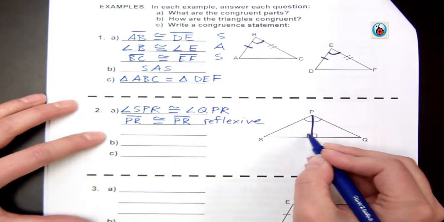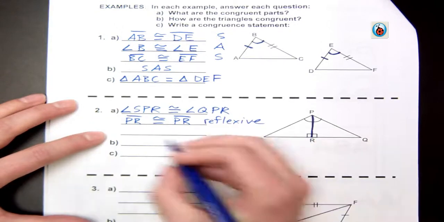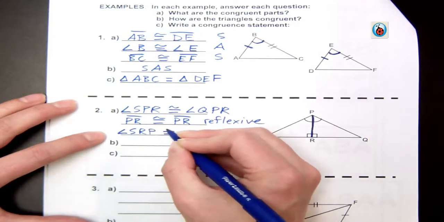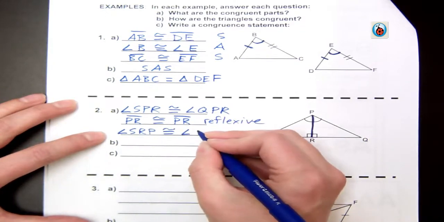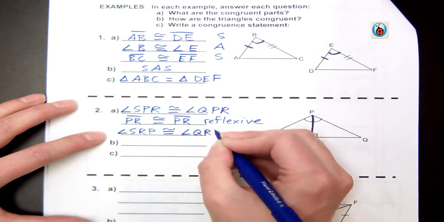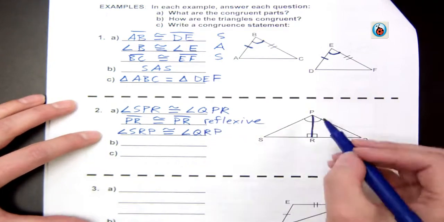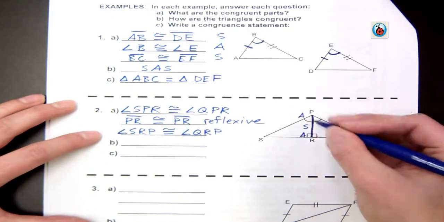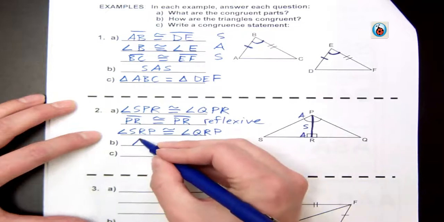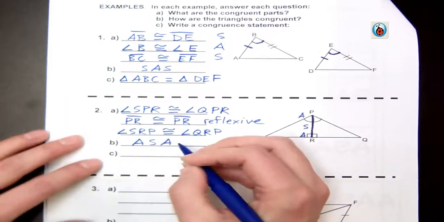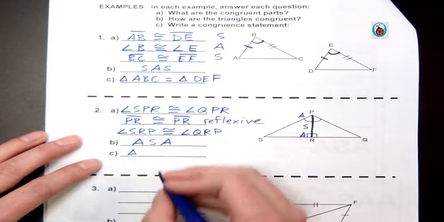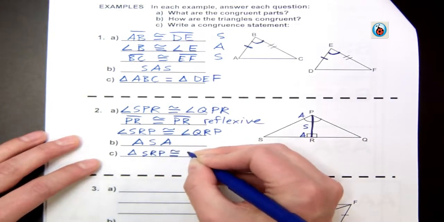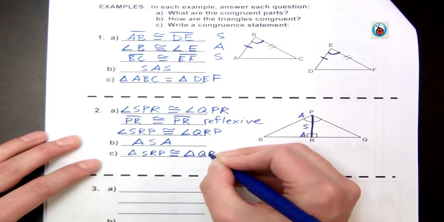And then my last one is I have another angle down here. It is a right angle. I still have to use 3 letters, so SRP is congruent to angle QRP. And so I have an angle, a side, and an angle that's in the correct order as my proof. And so it's angle, side, angle. My congruent statement is just triangle SRP is congruent to triangle QRP.